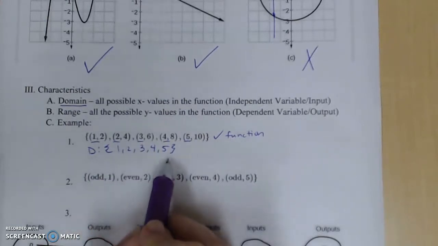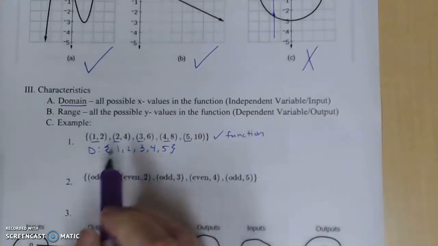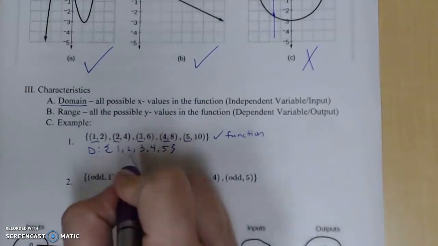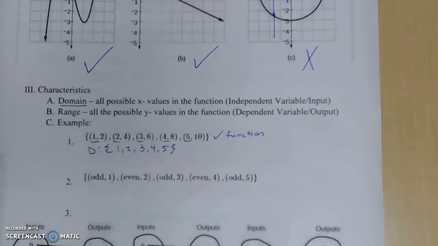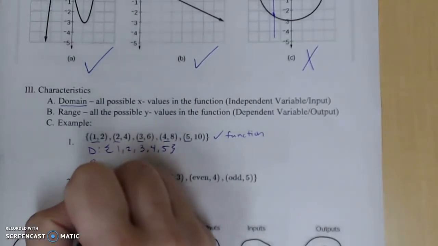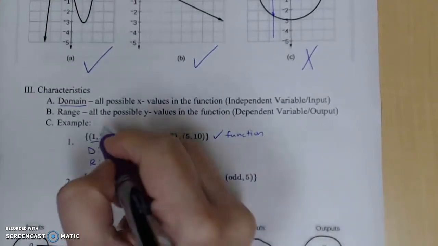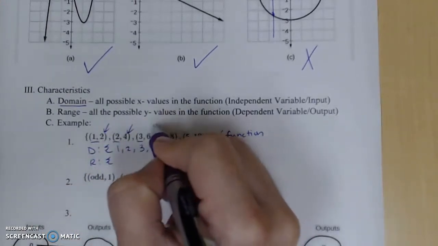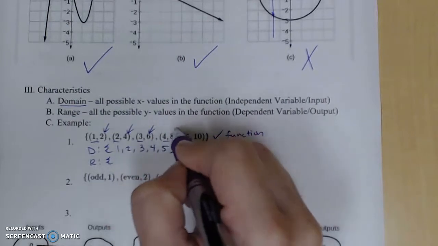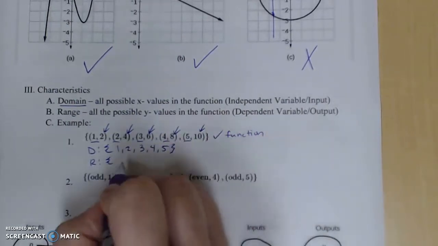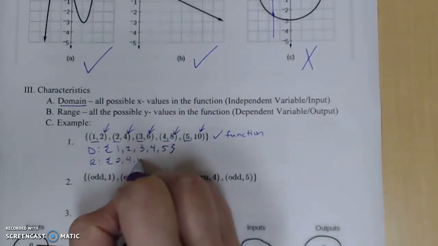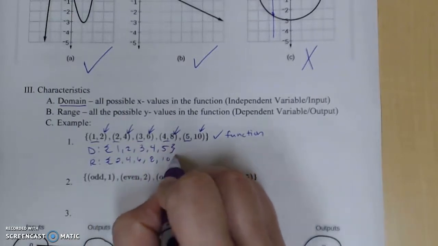They're typically in numerical order and only listed as possibilities, not who they're paired with or how often they occur or what order they occur in. If I wanted to do my range, it would be all the possible y's. So it would be 2, 4, 6, 8, 10. So I'd put them in numerical order, only putting them once.